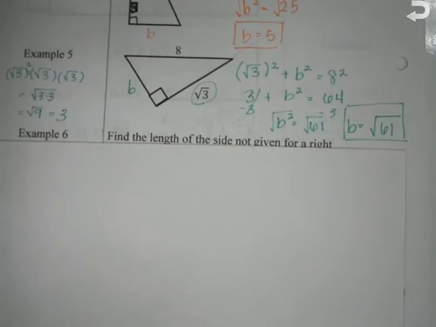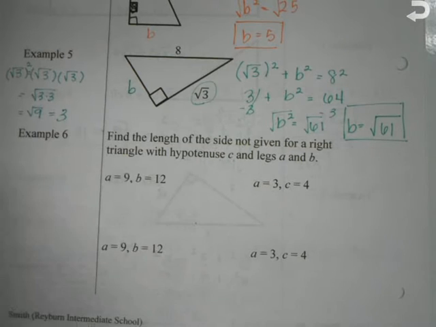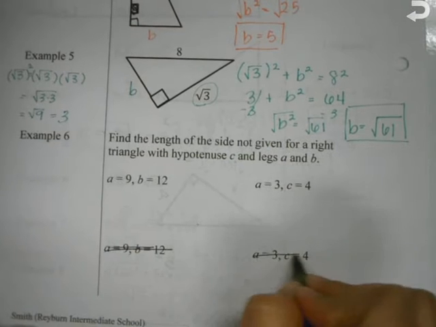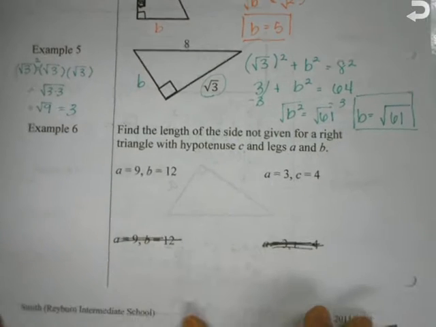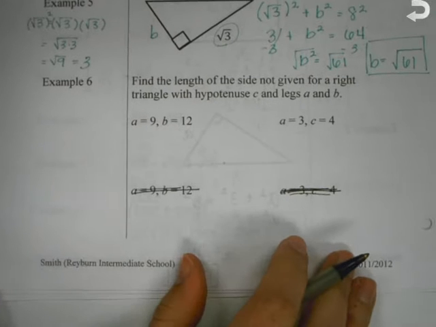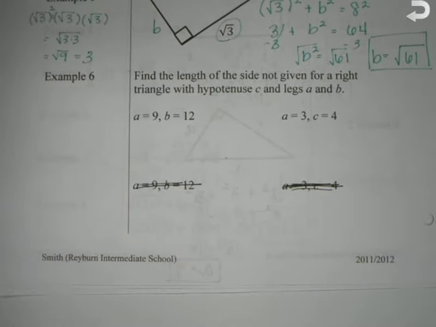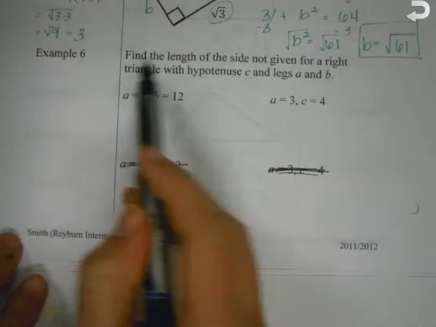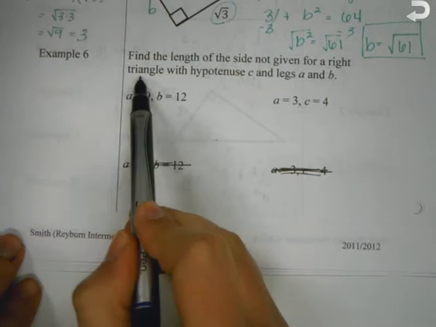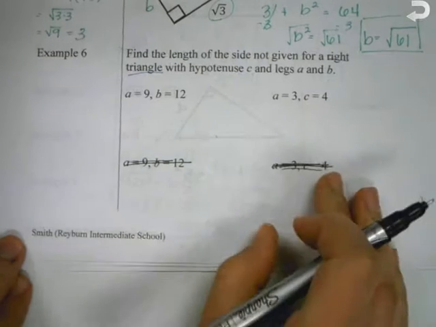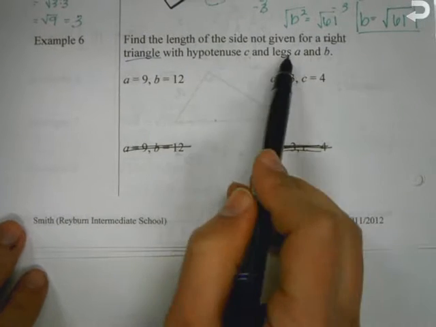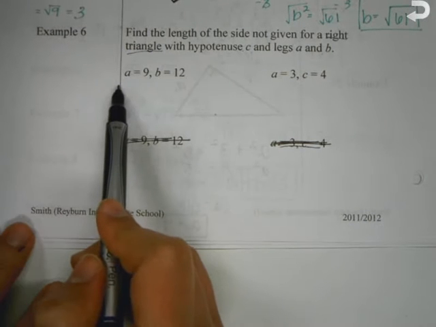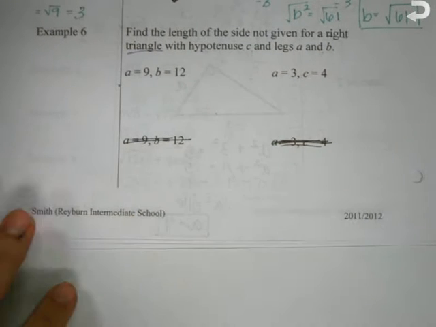Okay, example 6, you guys lucked out because if you notice, they're the same. And I couldn't remember what I put originally, so we're just going to do the first two. Alright. So, let me read you the instructions and then we'll figure out what it is we need to do. Find the length of the side not given for a right triangle. So can I assume it's a right triangle? Yes. With a hypotenuse C and legs A and B. Okay, so actually I want you guys to do both of them by yourselves. They tell you A, B, and C, so you need to find the missing one.